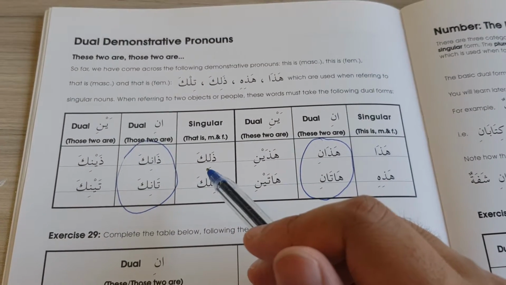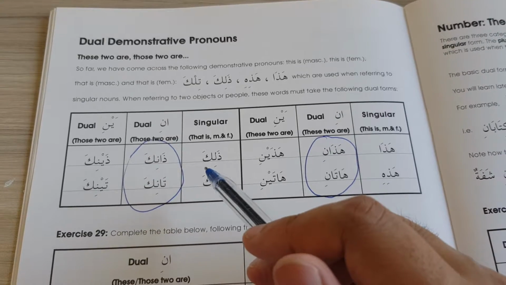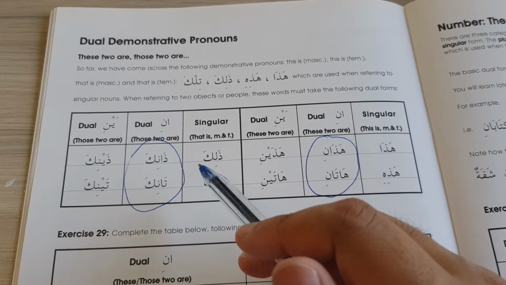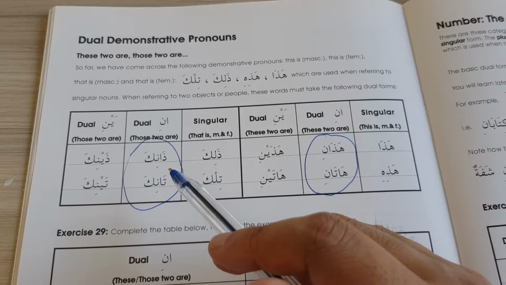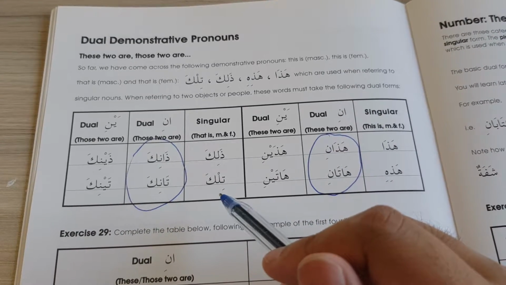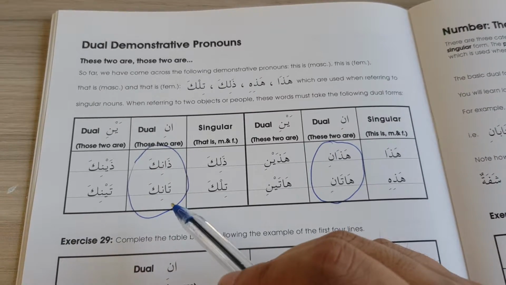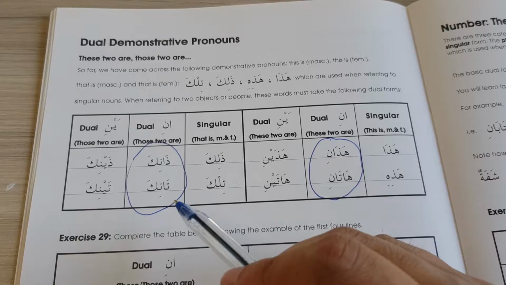Dhalika, which means that. If we have two, we will say dhanika instead of dhalika. Tilka, that, for a feminine object. We will say tanika.